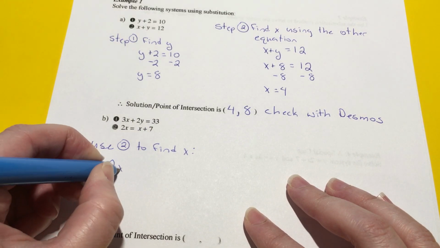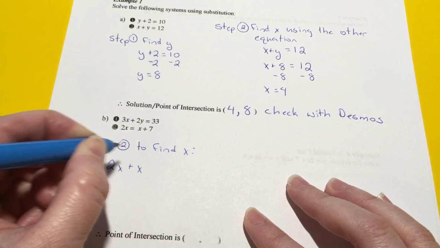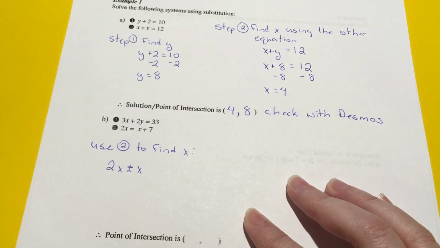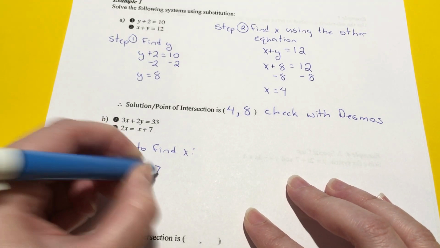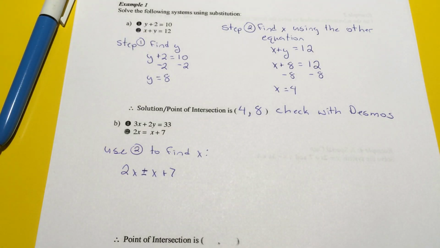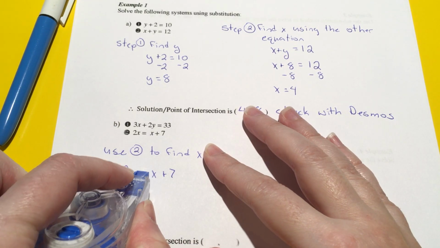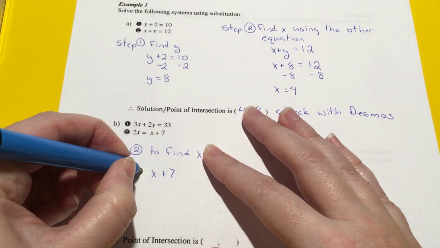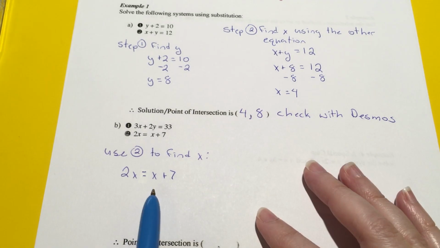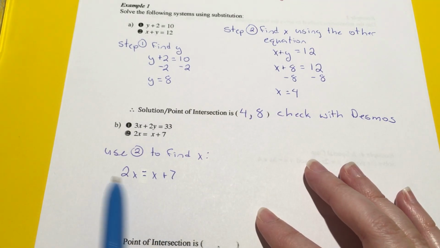So 2x equals x plus 7. You know what, I am going to white that out if I can find my whiteout, because I'm going to take a picture of this and put it online for you guys, and I want to make sure that you're able to read it. Okay, so what we want to do is get our x's to one side.